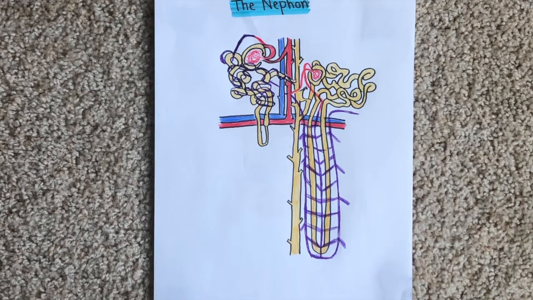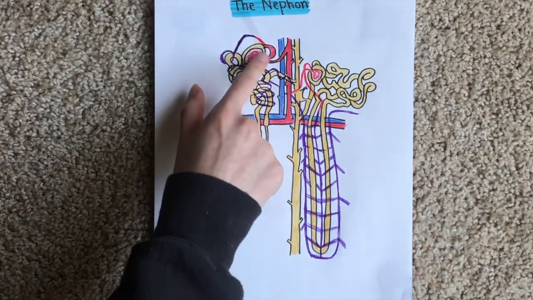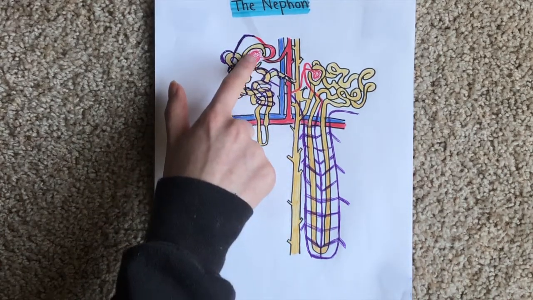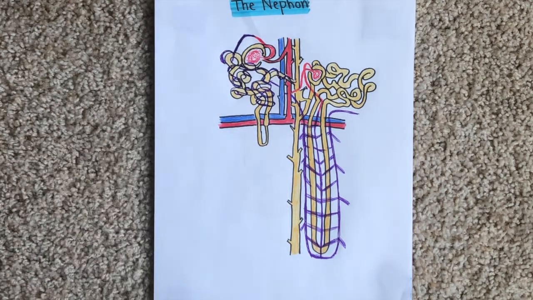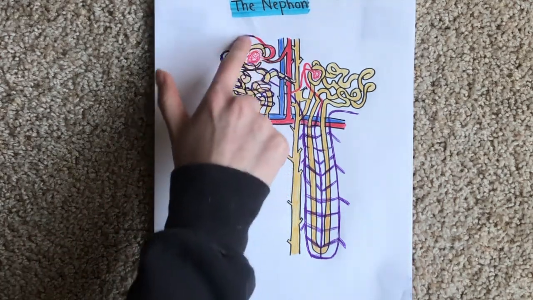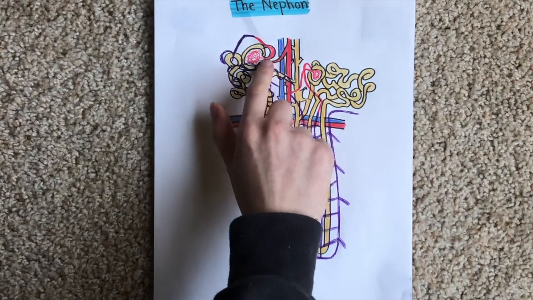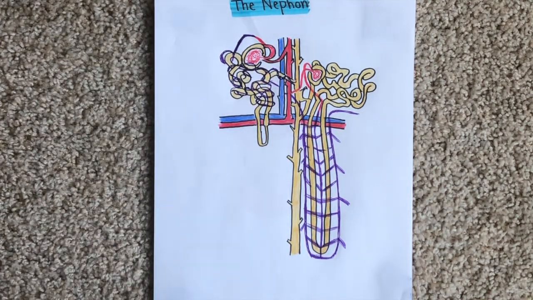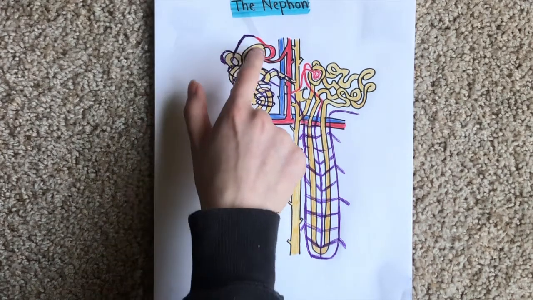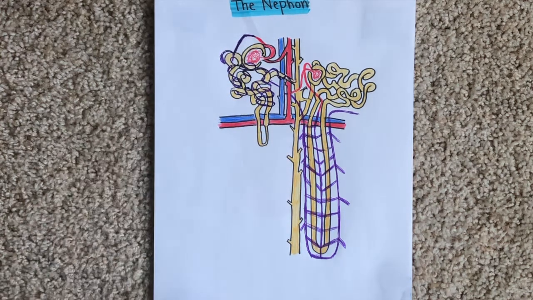The glomerulus is a small spherical structure that holds a bunch of glomerular capillaries and is surrounded by the glomerular capsule, or the Bowman's capsule. There are afferent arterioles, which bring the blood to the glomerulus and are larger in diameter than the efferent arterioles, which carry blood away from the glomerulus.